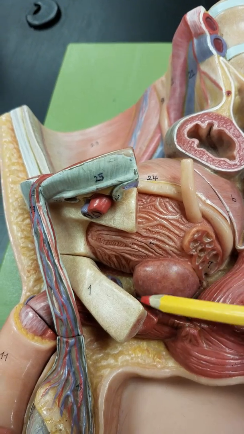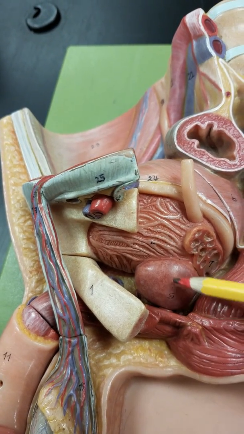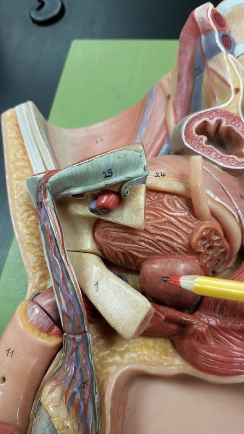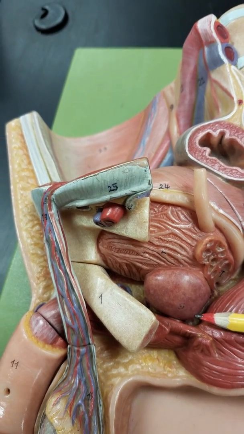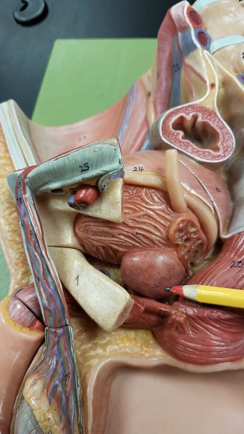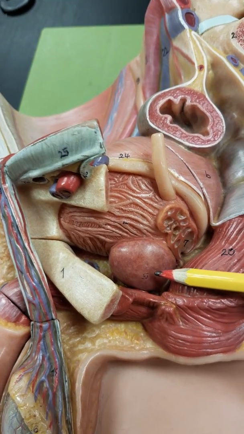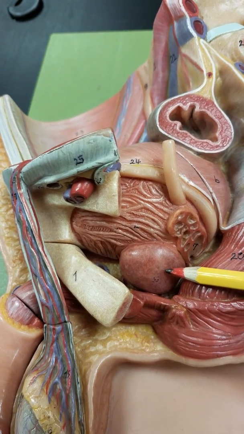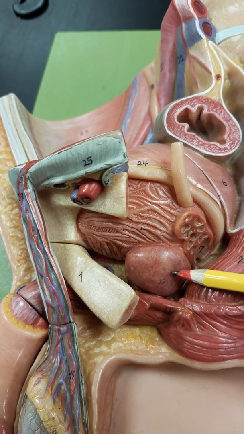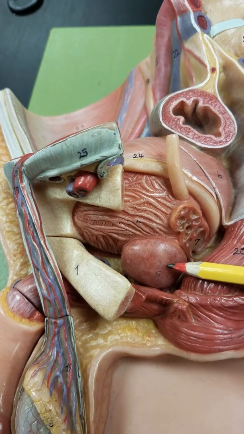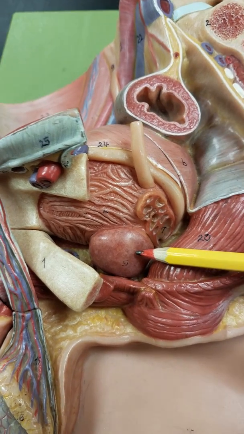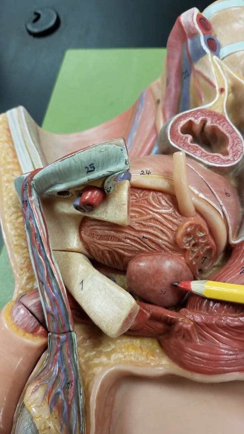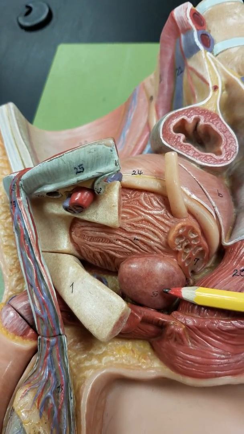And here we see the prostate just below the bladder. This is also connecting through the ejaculatory duct, and the prostate produces about 1/3 of the fluid of semen. And it also contains a few constituents like citrate and an enzyme called PSA, prostate-specific enzyme. Okay, so PSA, prostate-specific enzyme.